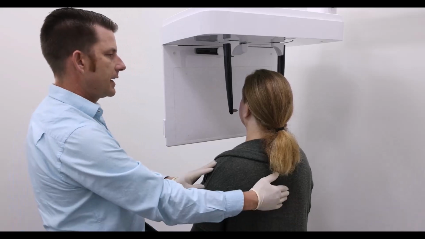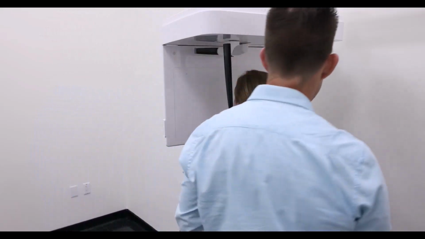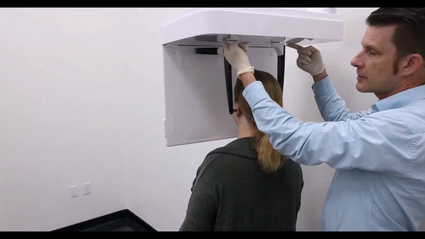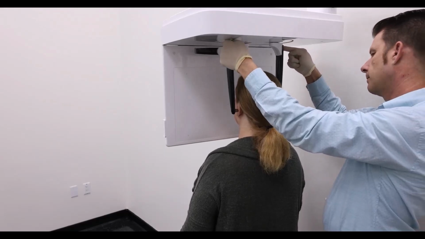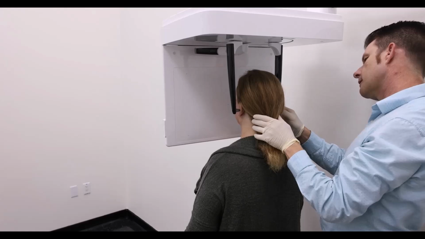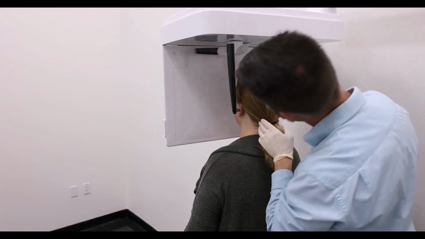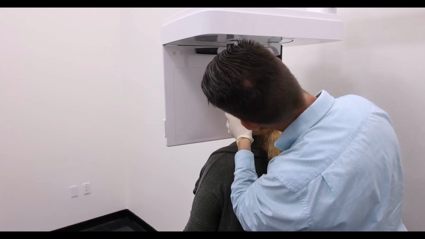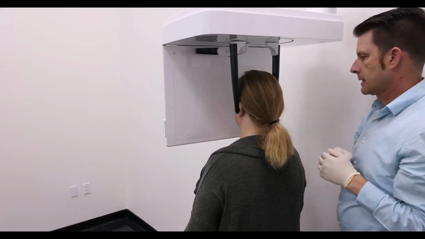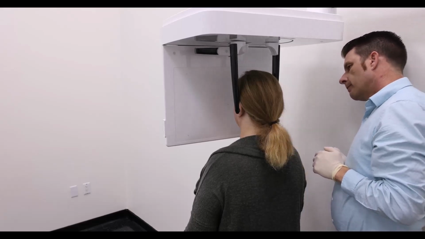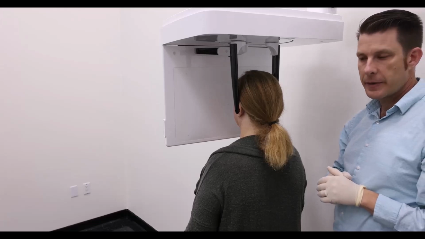I'm going to have you go ahead and take a small step forward. I'm going to switch over here so I can get her positioned. With my fingers at the top of the overhead, I'm just going to gently push these in and ensure that our patient is lined up. And I'm going to maybe rotate a little bit. We're going to move these in. I'm going to have the patient look forward. We're going to step out of the room and we're going to take our image.